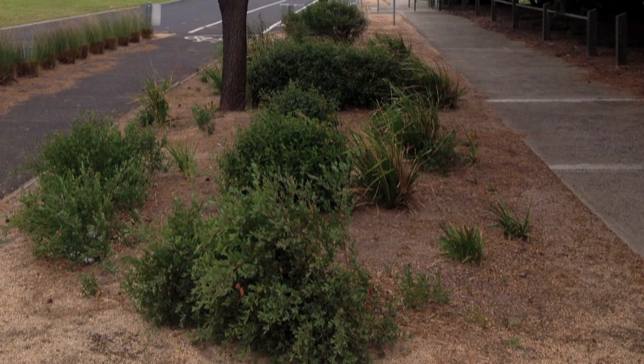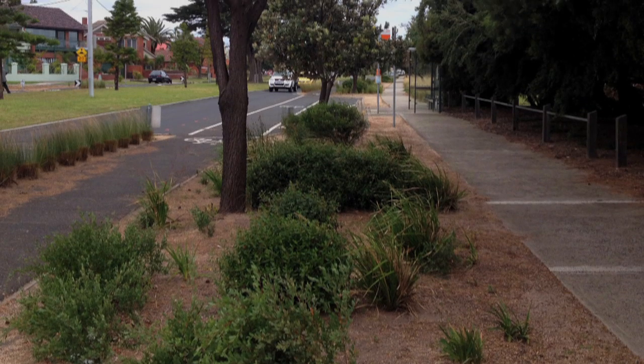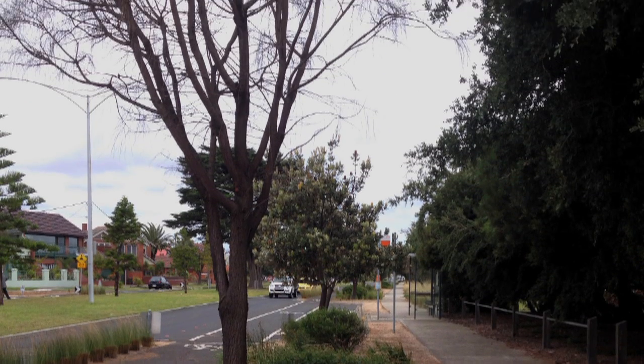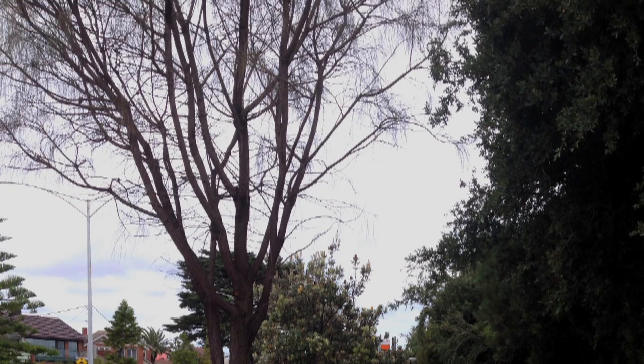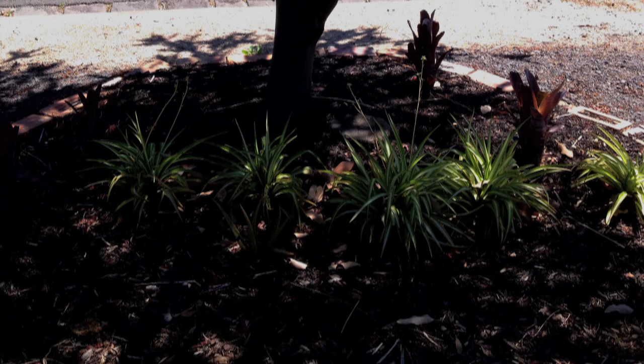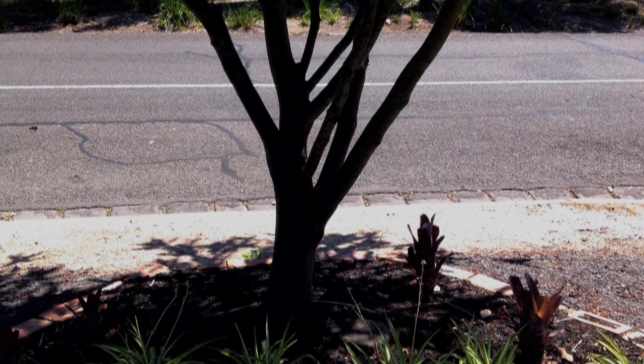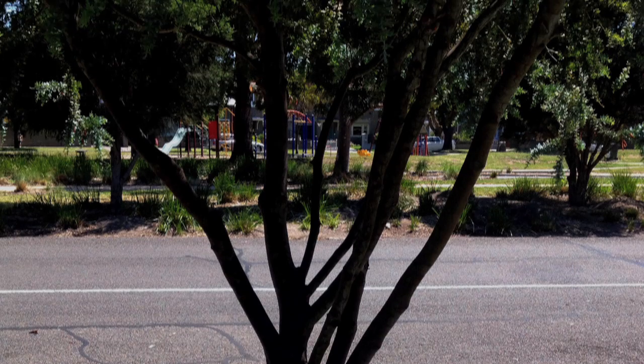And for that reason, I think that we shouldn't shy away in urban areas from the idea of thinking about gardening for conservation. It's very difficult to maintain natural processes such as fire and things that are really important in a large space like Wilson's Prom, for example, in a very small urban setting.